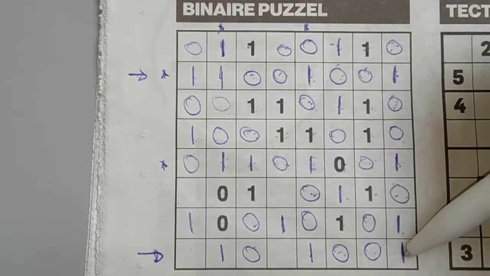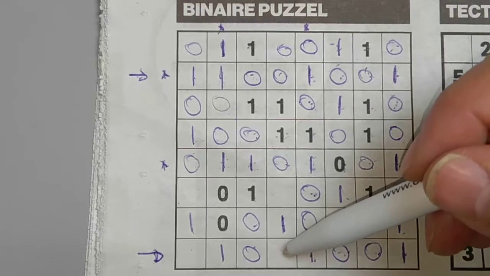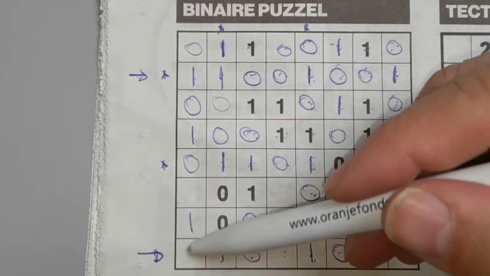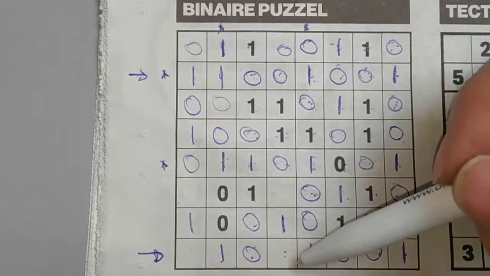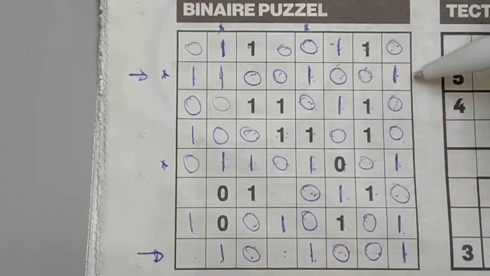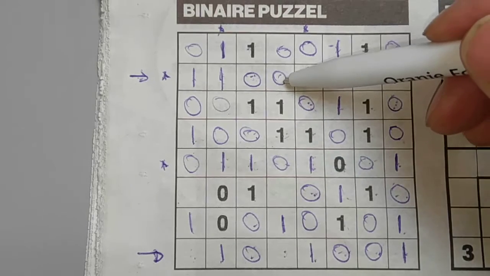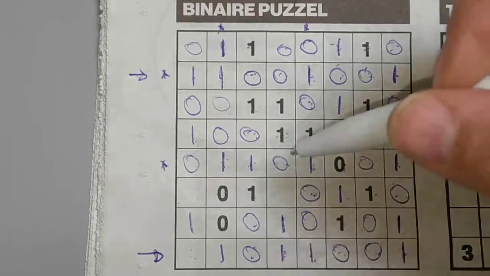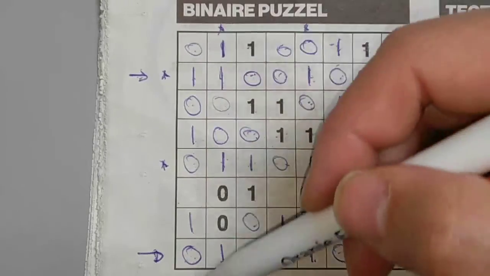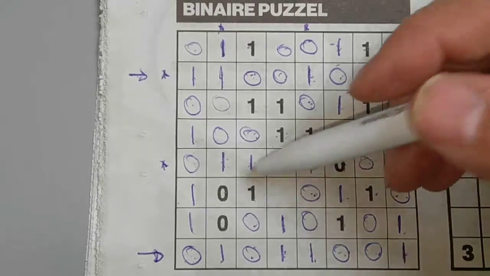We have a 1 1 0 0 0 0 1 1. Then we have a blank box, 0 0 1 1, and then a blank box. So if I put the 0 here, then this should be a 1. Then it will be identical with this row. Cannot be. So this is a 0, this should be a 1, and this should be a 0. Alright, 1 2 3 4 0's, and the rest are 1s. 1 2 3 4 ones, so the rest are 0's.